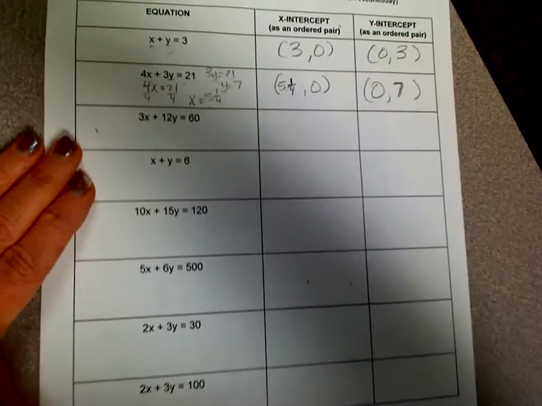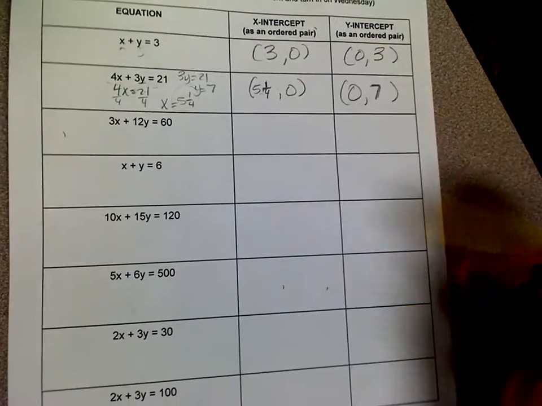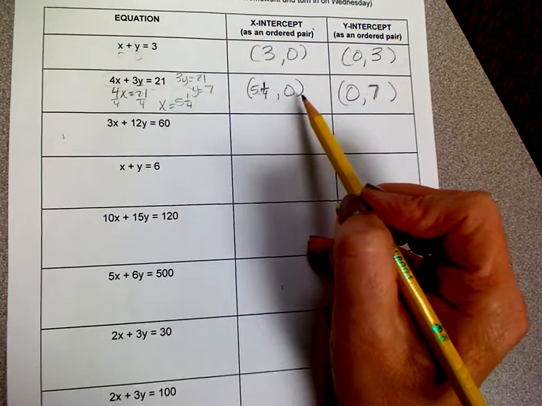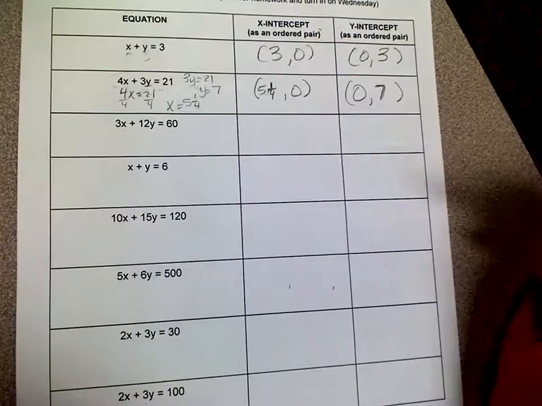So your task is to finish these problems, having an x-intercept and a y-intercept, and write it as an ordered pair for me today. And then this is due by the time you leave class or first thing when you walk in tomorrow.